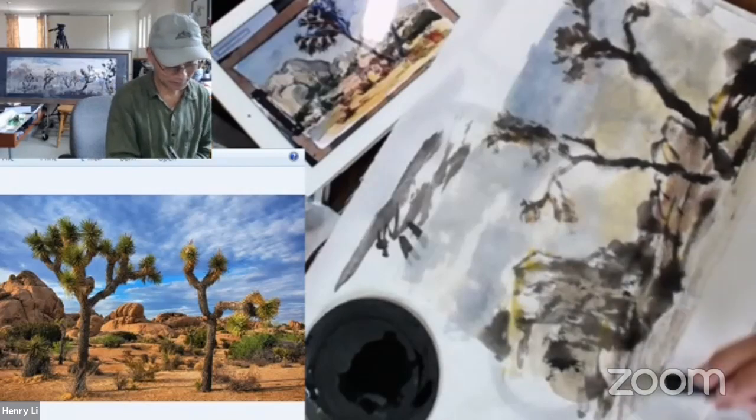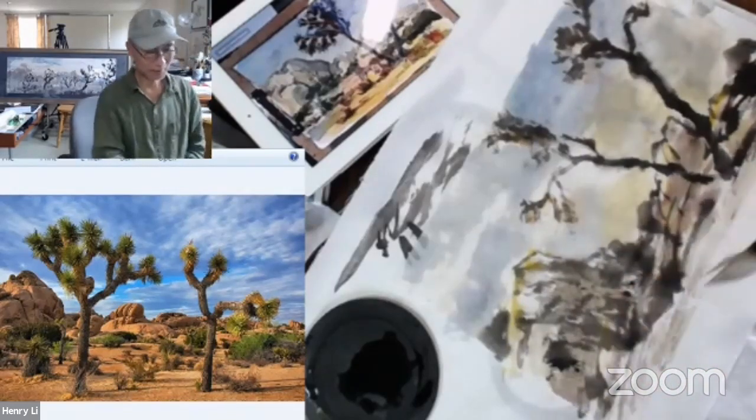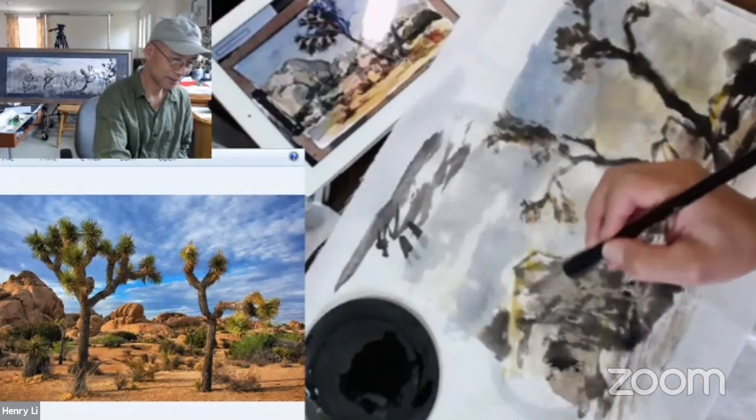And it's very important to have little bits of white, dry white here and there.